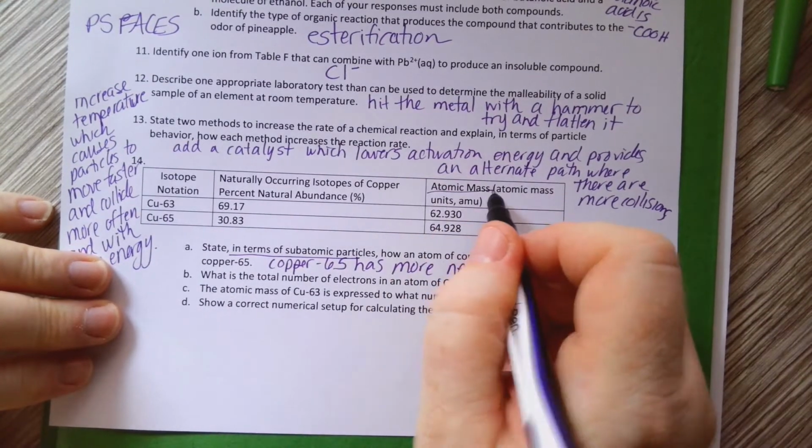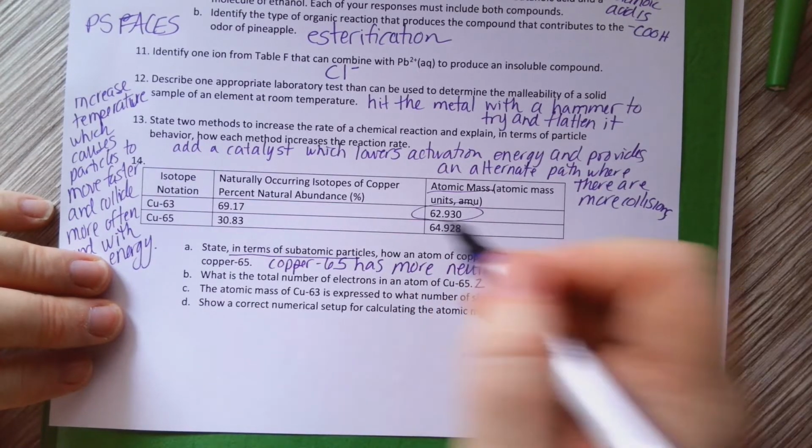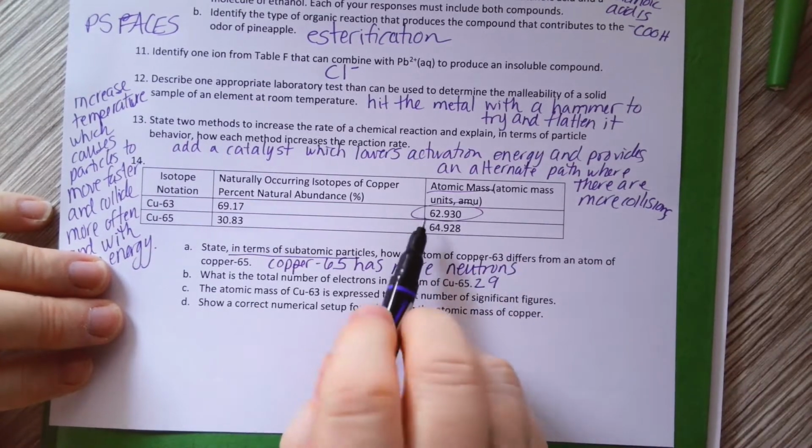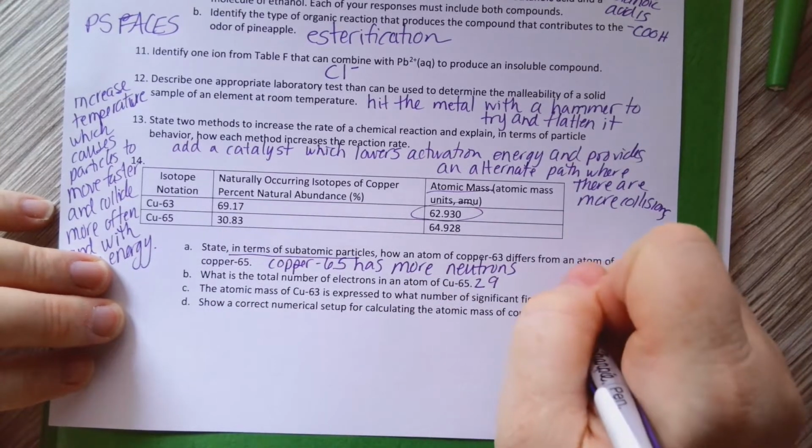The atomic mass of copper 63 is expressed to what number of significant figures? Atomic mass, copper 63. How many significant figures? Well, there's a decimal, so we start on the left side and count everything. 1, 2, 3, 4, 5.